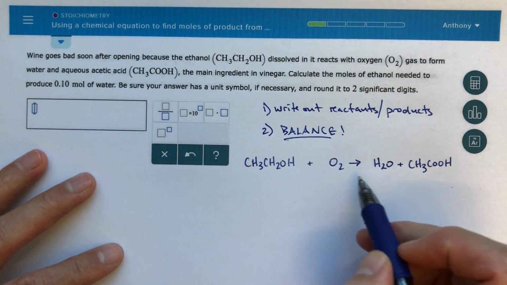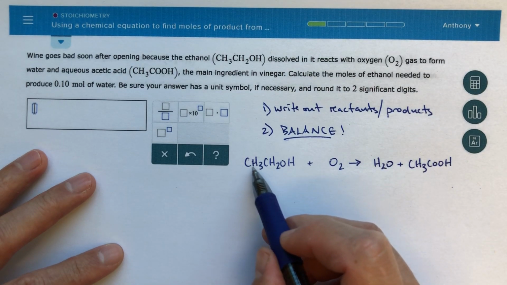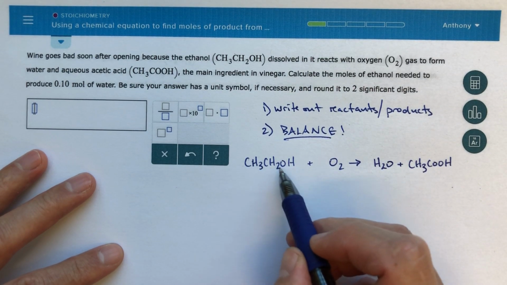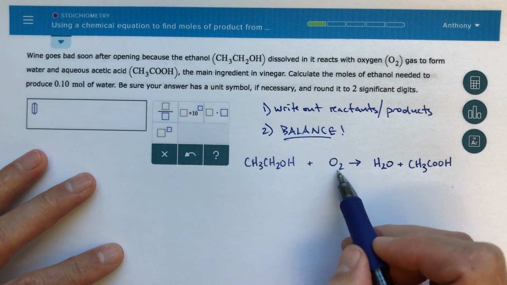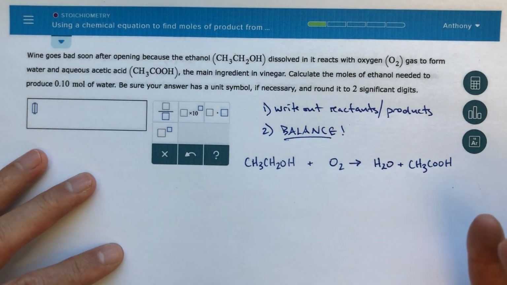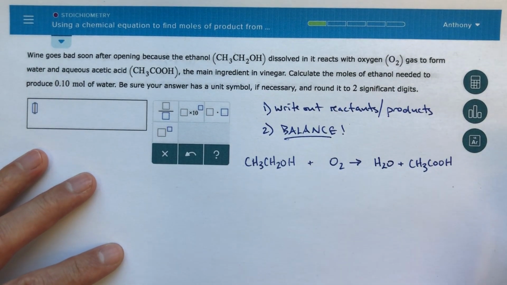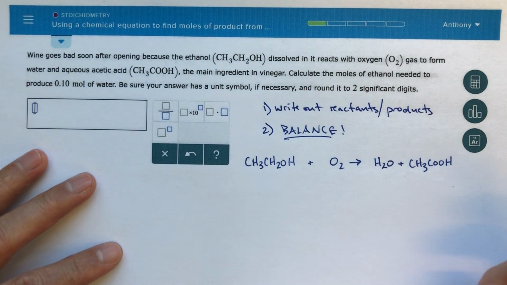So just looking over this real quick, I've got 2 carbons here, I've got 2 carbons here, I've got 6 total hydrogen atoms, so 3 plus 2 plus 1, and I've got 2 here and then 4 here, so 6 total hydrogen atoms. I've got 3 total oxygens, 3 total oxygens, so this is actually already balanced. So this is an easier one, we don't need to worry about that. And now that we have a balanced chemical reaction, we can do the mole ratio.